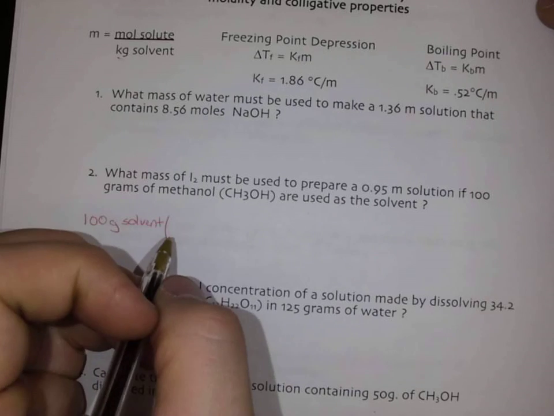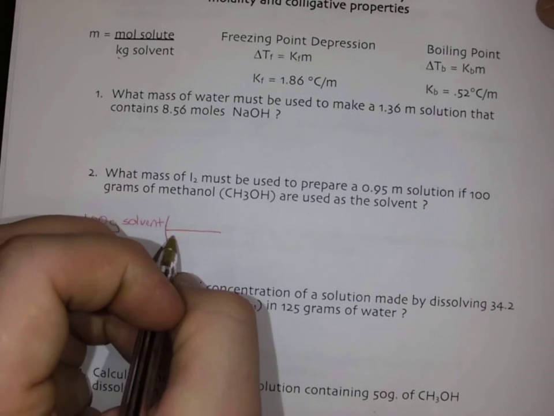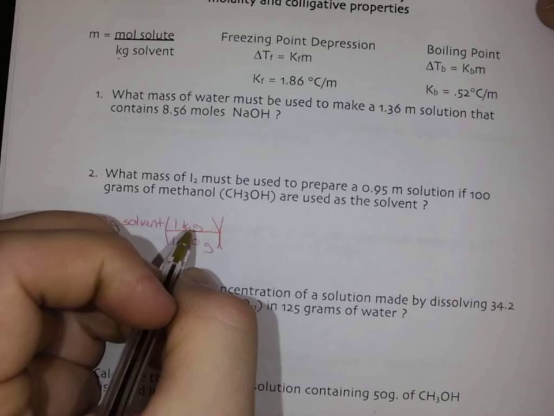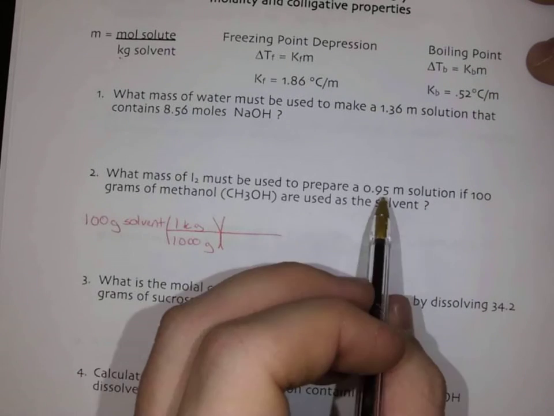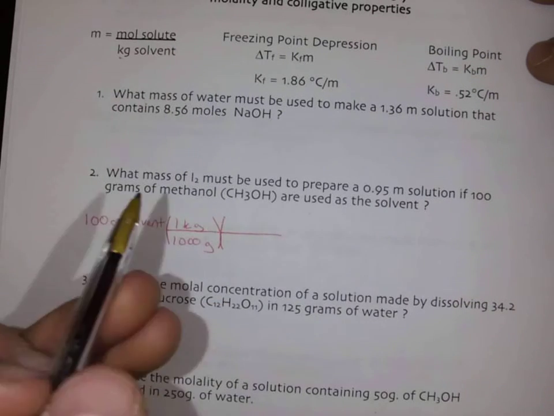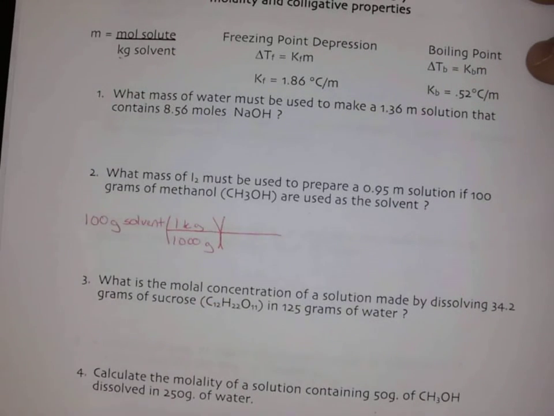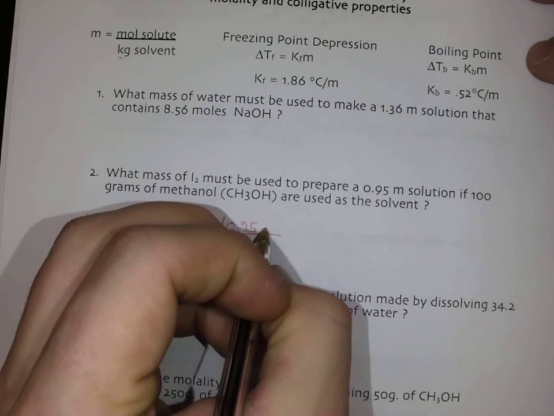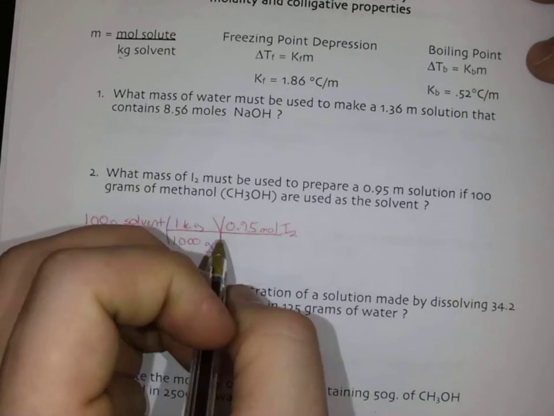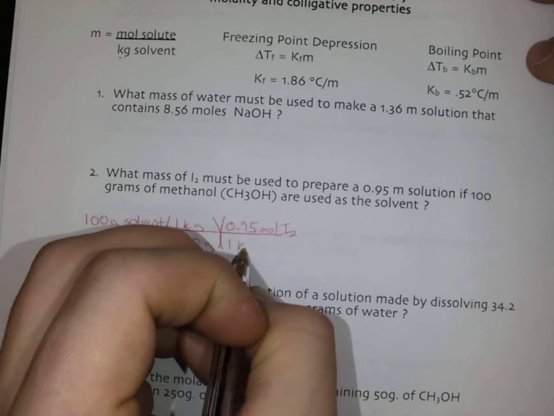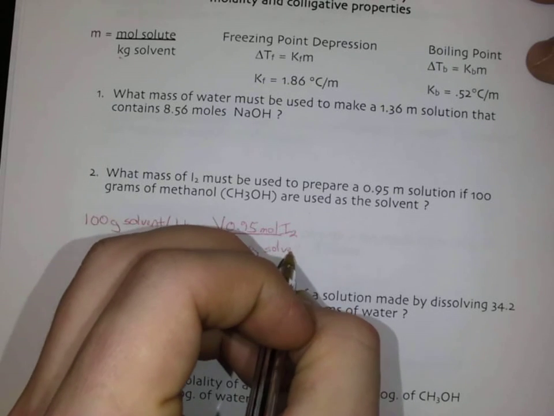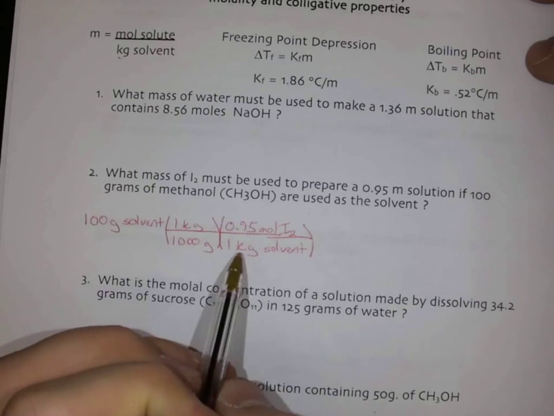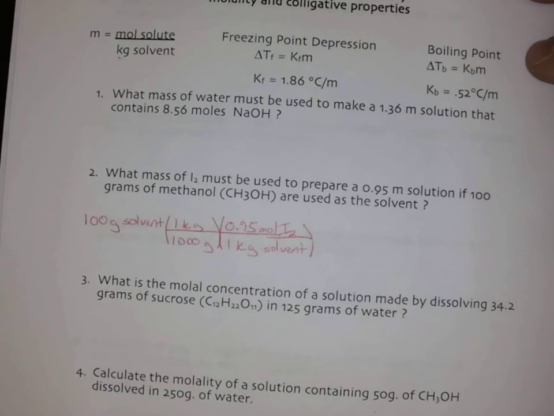So I'm going to take my grams and convert to kilograms. 1,000 grams is 1 kilogram. Then I can use my 0.95 molal as a moles per kilogram conversion factor. So I have 0.95 moles of I2 per 1 kilogram of solvent. Again, I can cancel my units all the way across to get my answer.